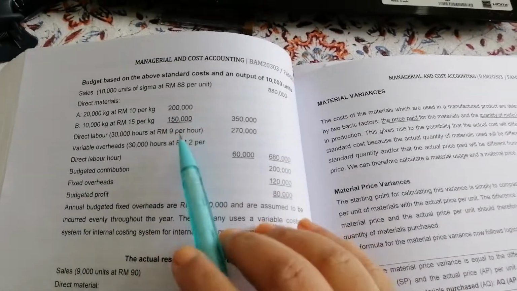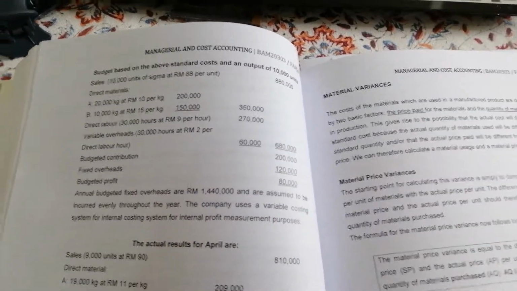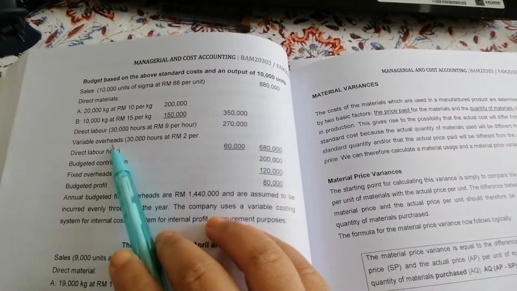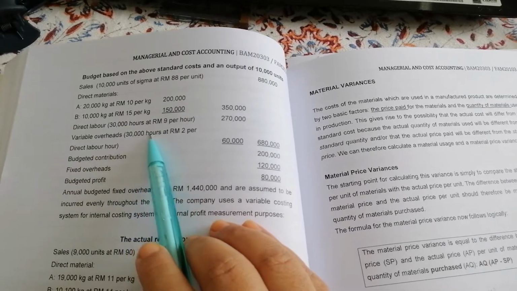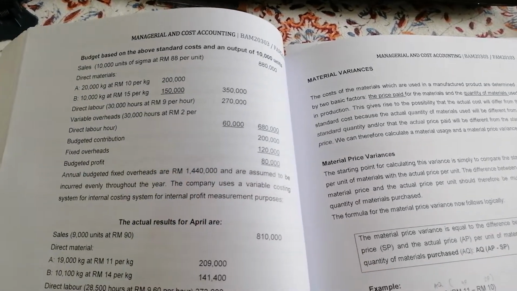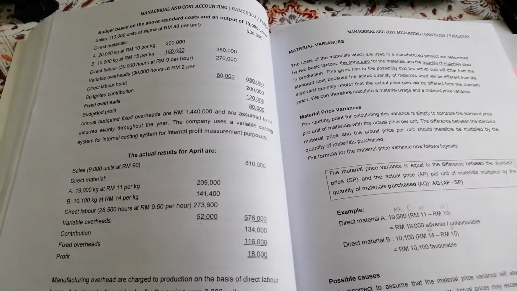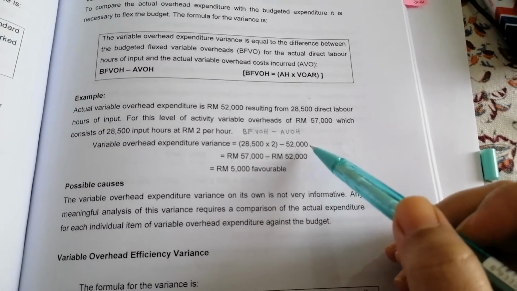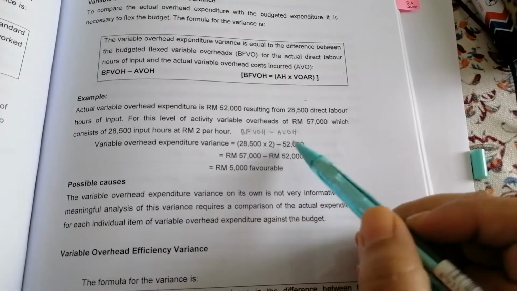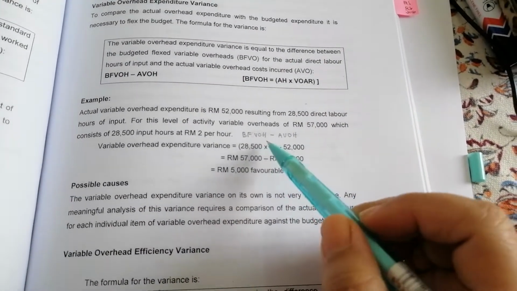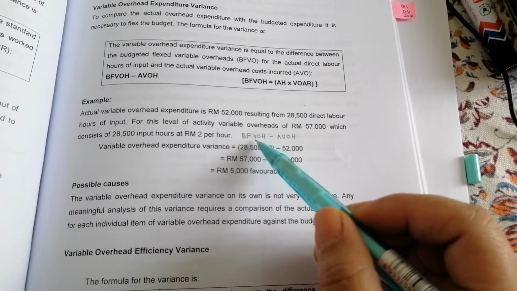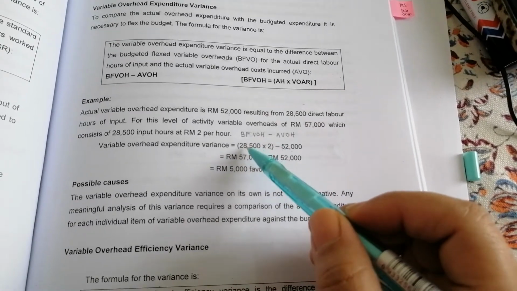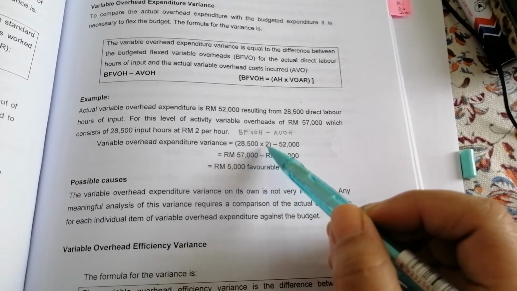And then this one is the budgeted based on the standard cost, so the variable overhead is 30,000 per hour at 2 ringgit. Based on that information, they calculate the budgeted flex variable overhead: 28,500 multiplied by 2.